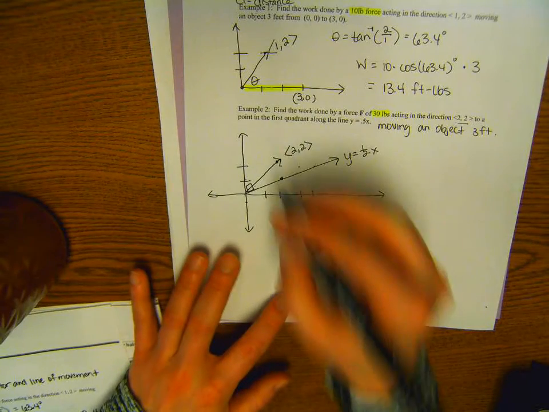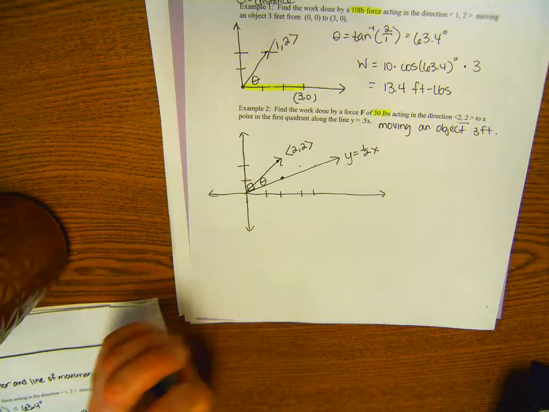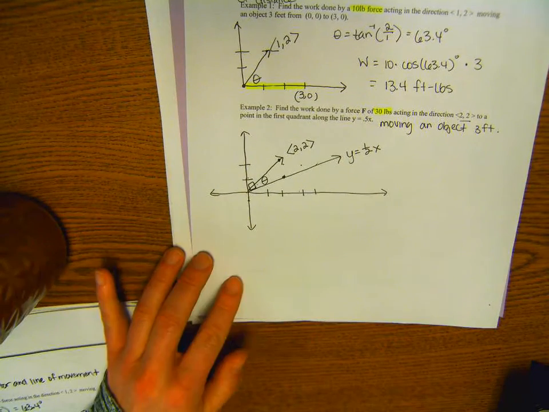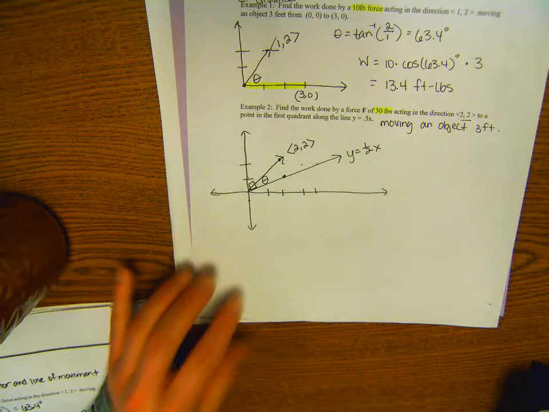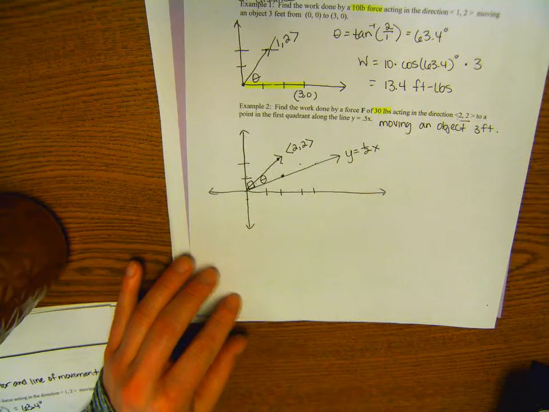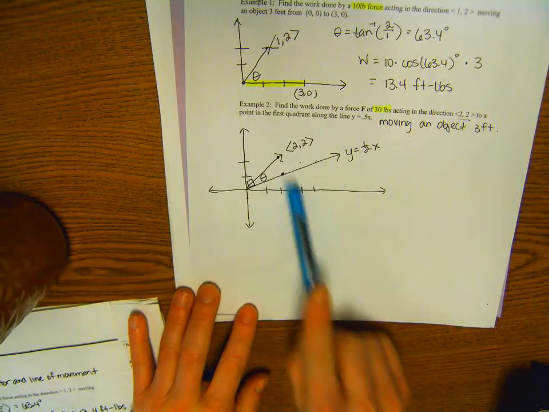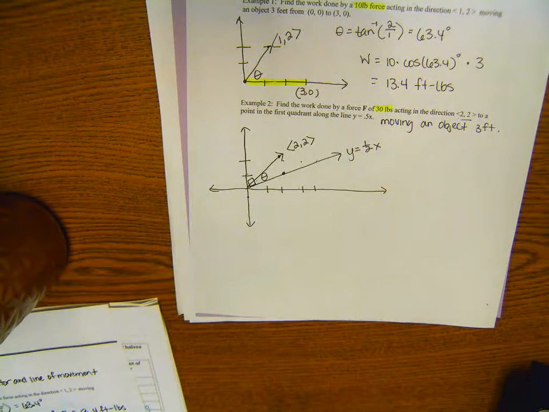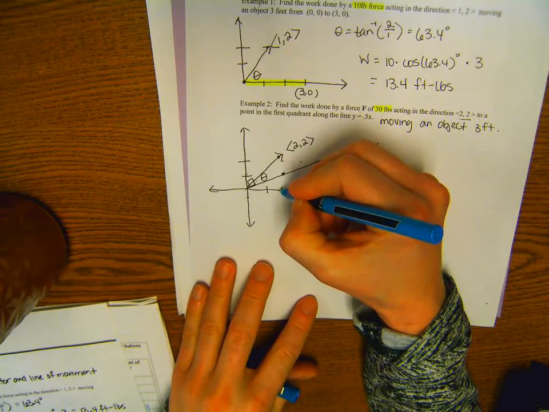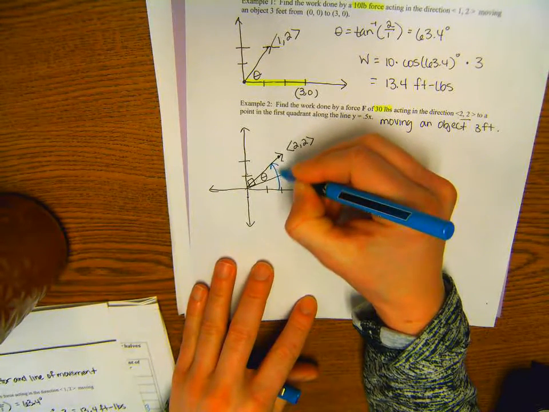So now theta is this angle right here. Well, shoot. Can't use just the tan inverse of 2 over 2, because what would that give me? This whole angle. Oh! Subtraction. Yes! What if I found, I'm going to do some color coding here, because it's fun. Alright, so what if I found this whole angle?